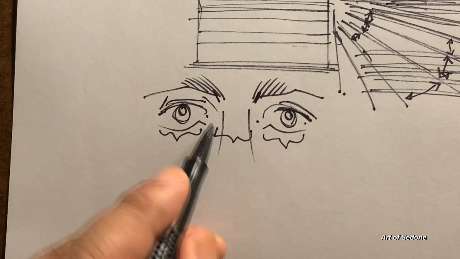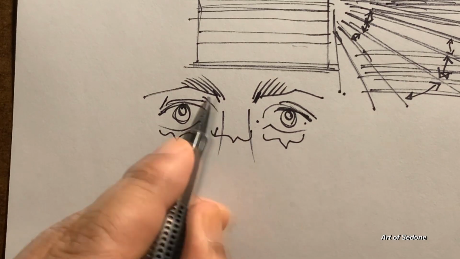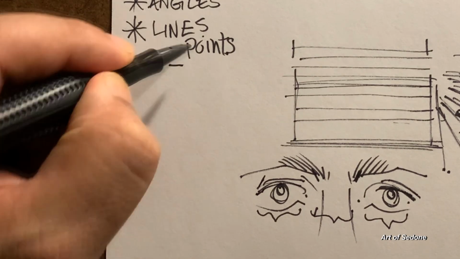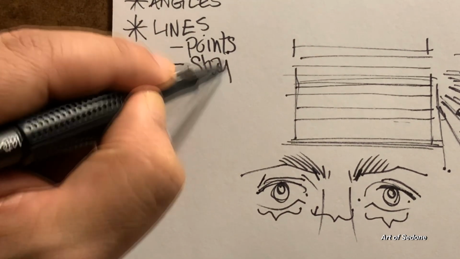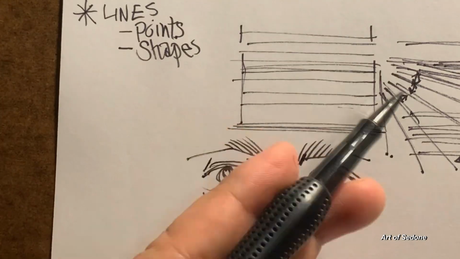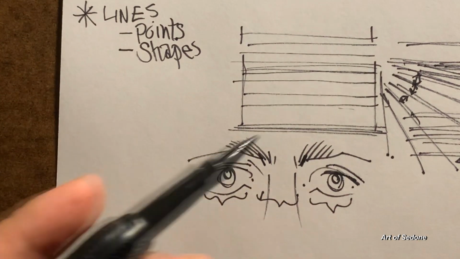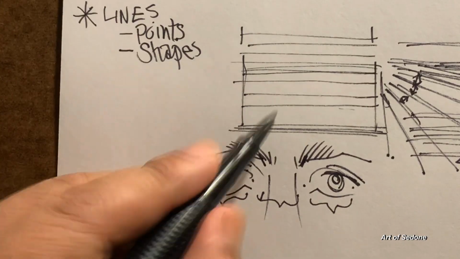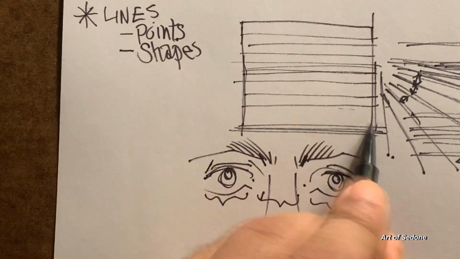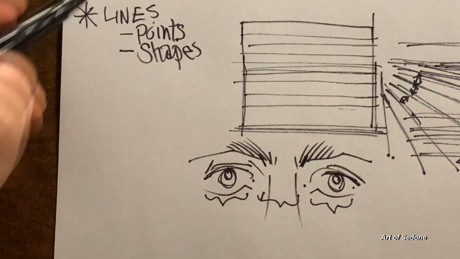Now the point is just telling you, okay, that's where a certain line stops. So you've got points, you've got shapes, which is basically just a line that closes or has the illusion of closing, because it could also be a soft edge rather than outlining. So you could outline it. Otherwise, it'll just kind of look like a square.